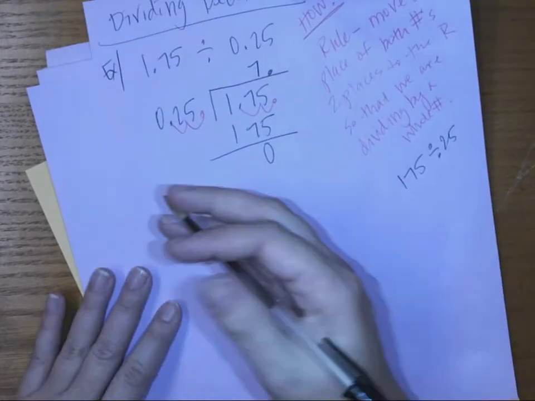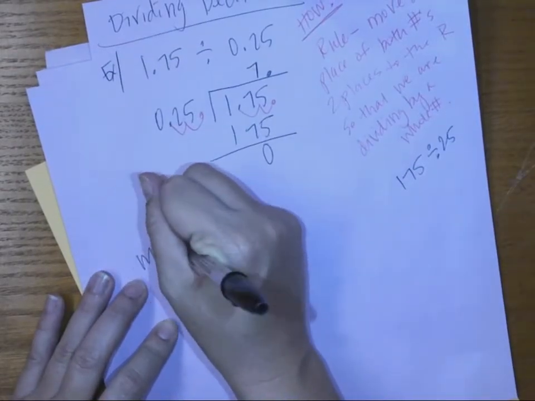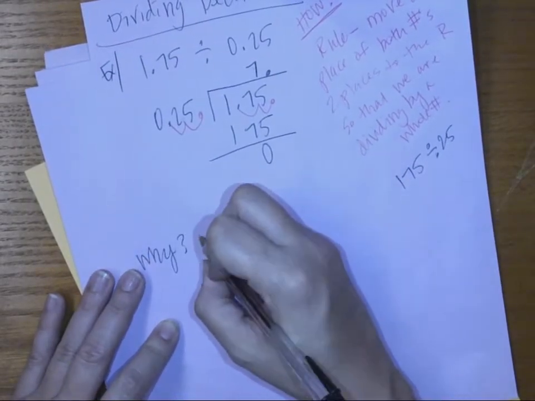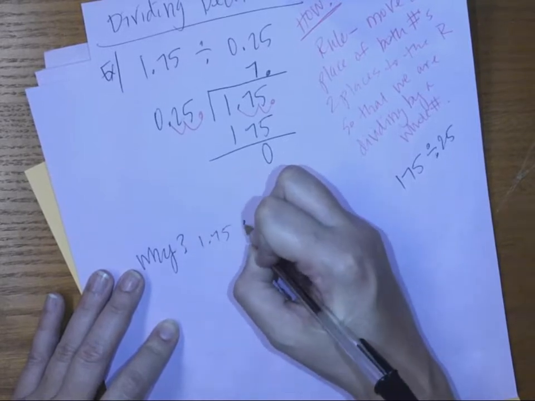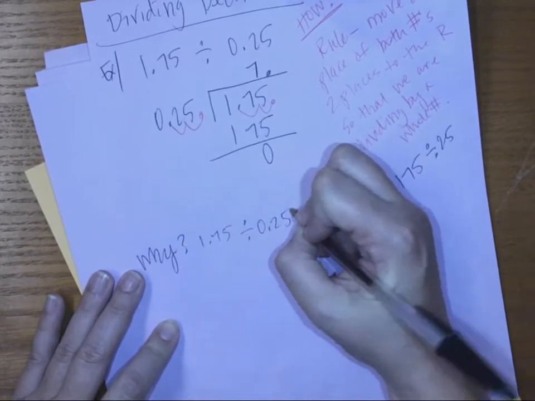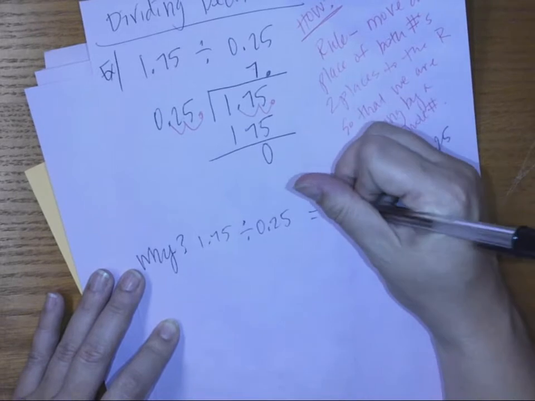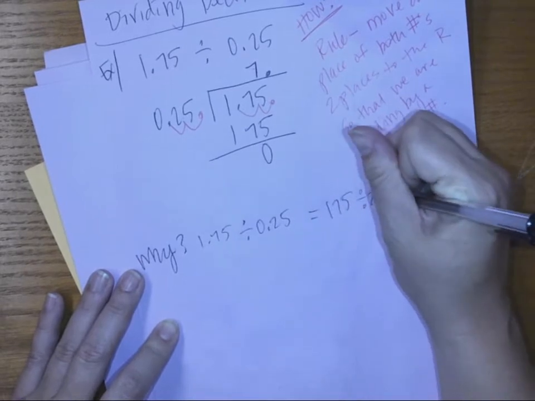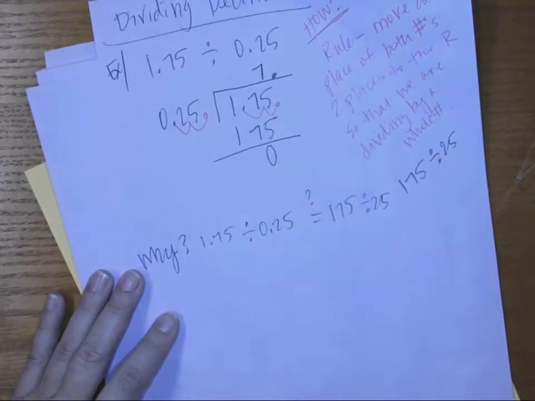Okay, so let's talk about the why. Why in the world is 1.75 divided by 0.25 exactly the same as 175 divided by 25? That's the question we're trying to answer.